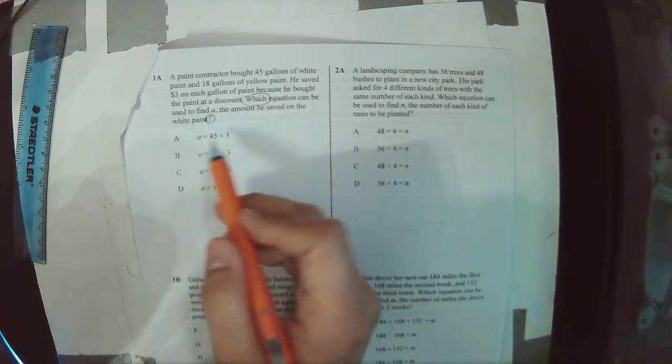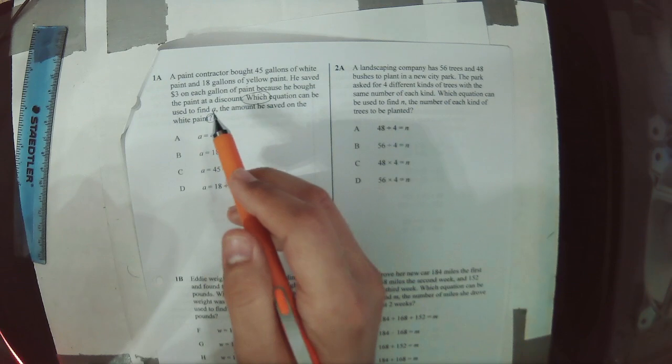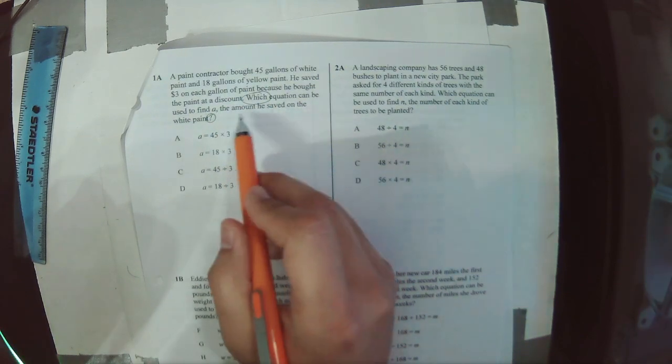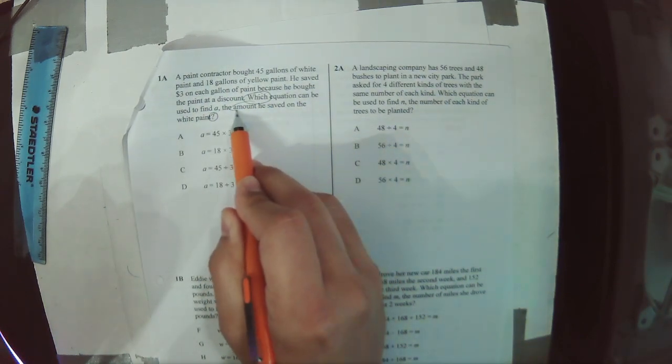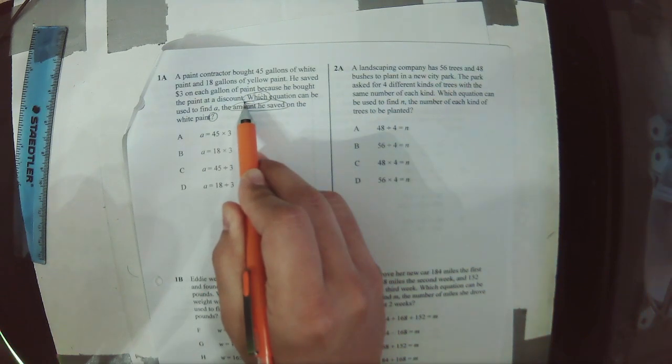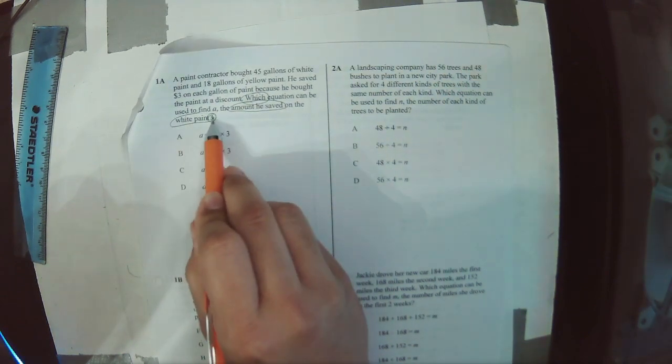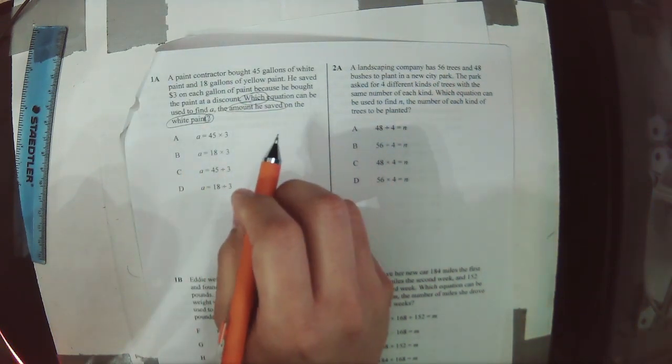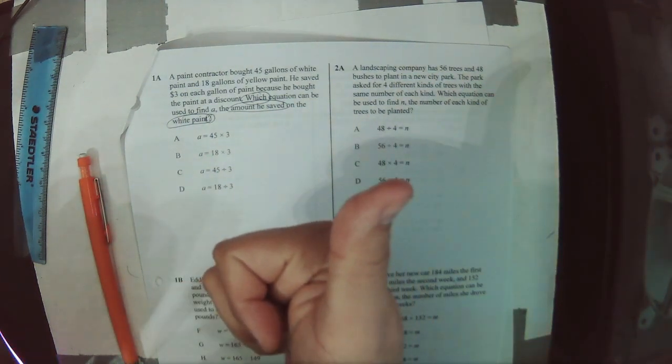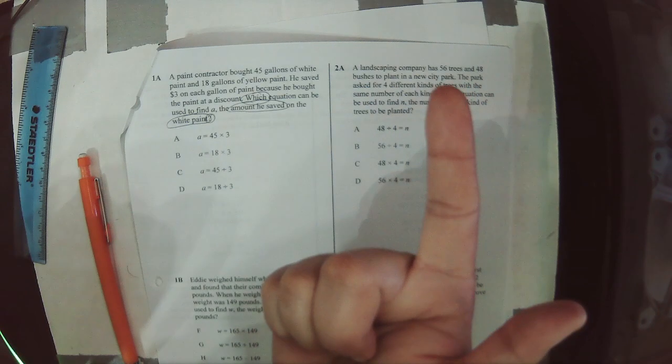Remember, they never just want you to find a letter. The letter always stands for something. A is the amount he saved on the white paint. So we need to pay attention to how much he's saving and to the white paint.